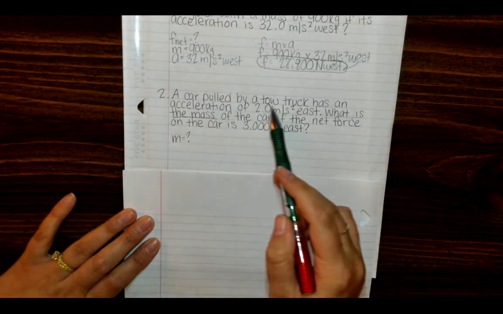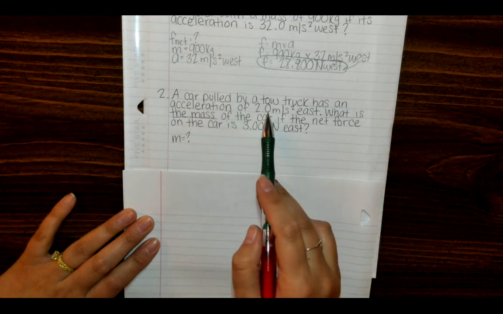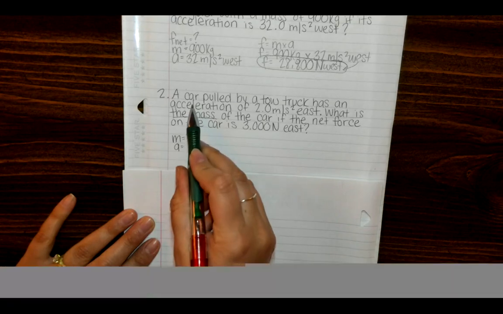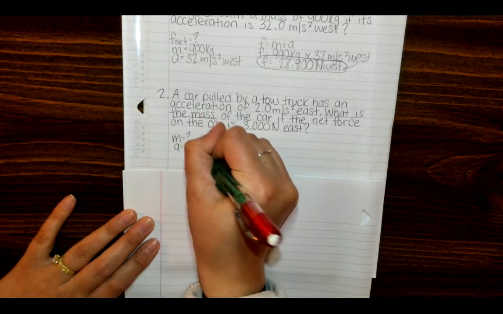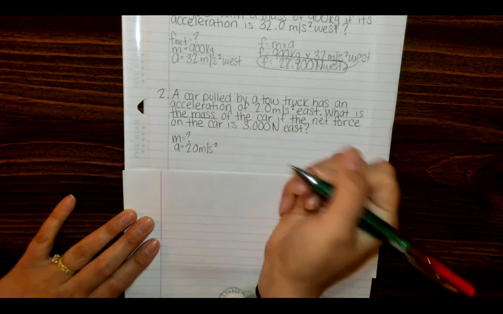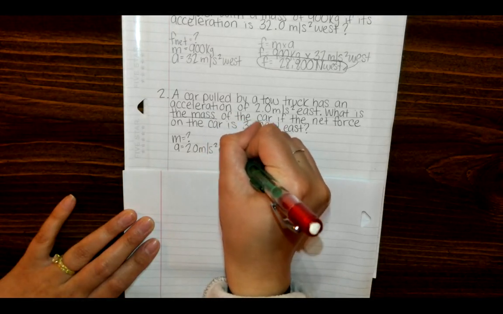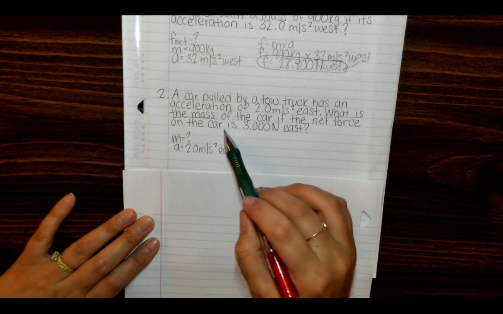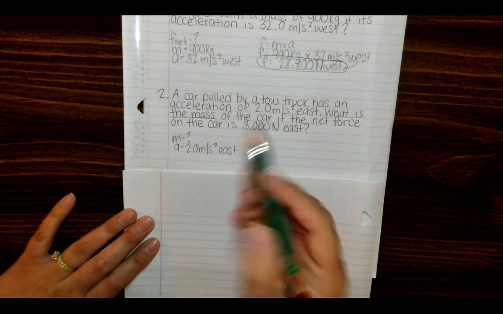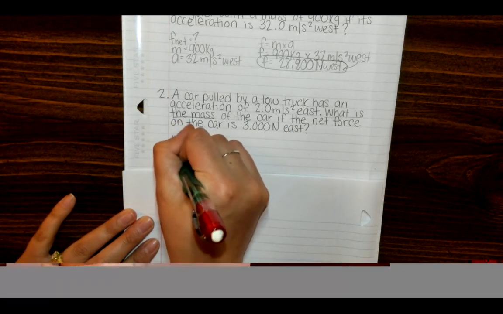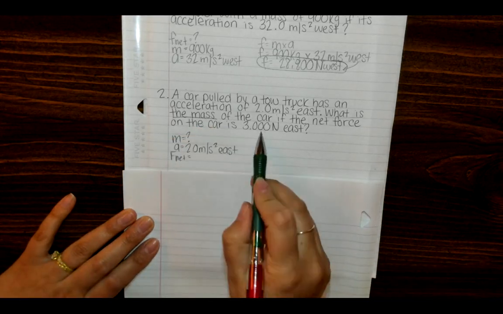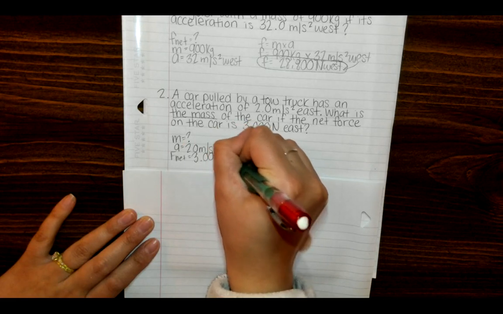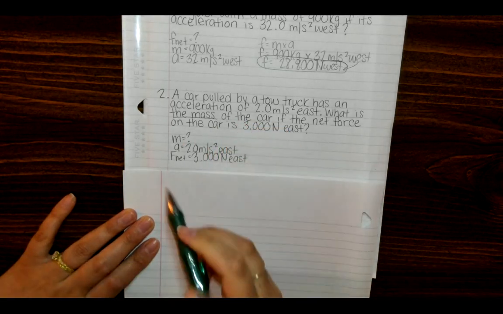It says a car pulled by a tow truck has an acceleration of 2 meters per second squared east. So we know that is our A, our acceleration is 2 meters per second squared east. What is the mass of the car if the net force on the car is 3,000 newtons? So we know that our net force equals 3,000 newtons east. So we know we're looking for mass.